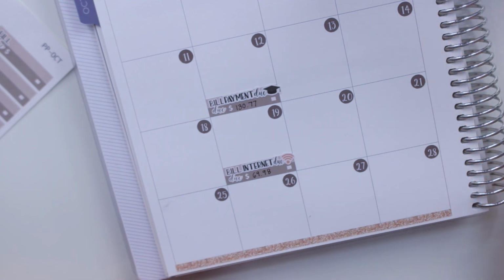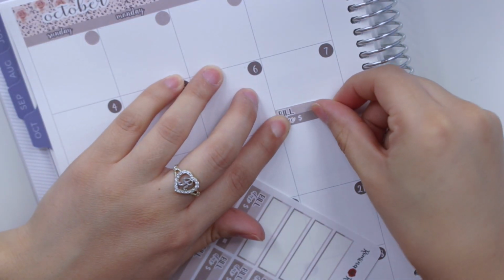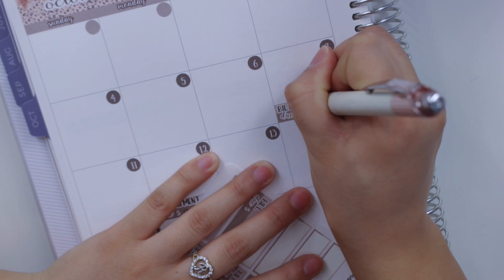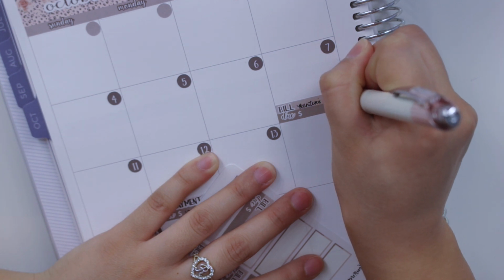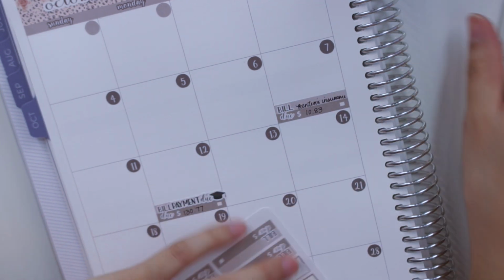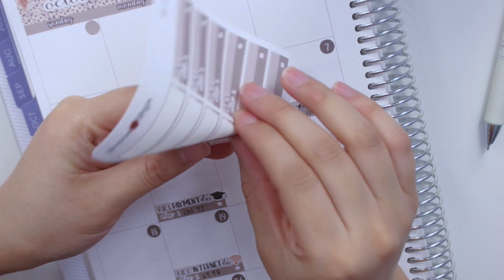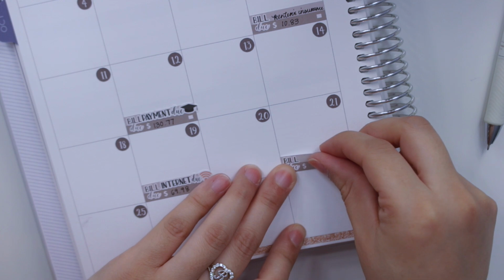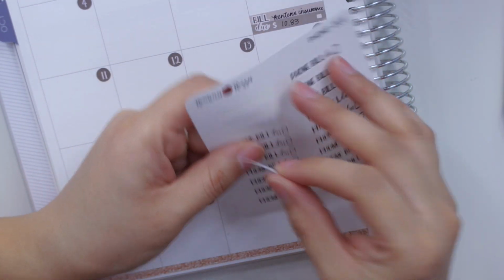And then aside from that, I have renter's insurance on the 7th. And I don't have a sticker for that. Maybe I'll come up with something for that. But for renter's insurance, I pay $10.83. And then I'll wait for car insurance up until I need to pay for that. And then last but not least, I have my phone bill on the 21st. And I also have a script for that.